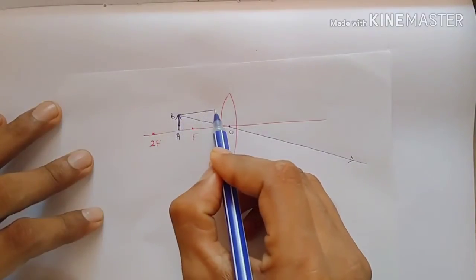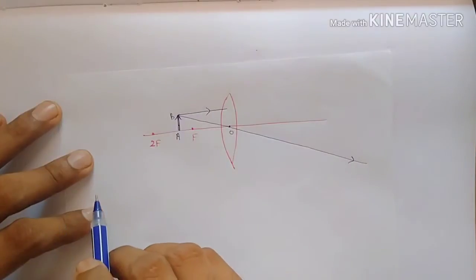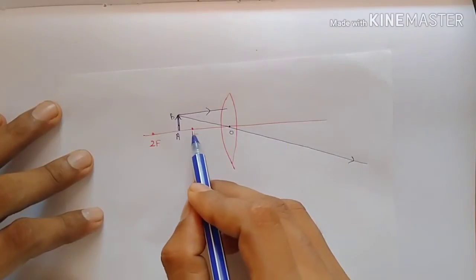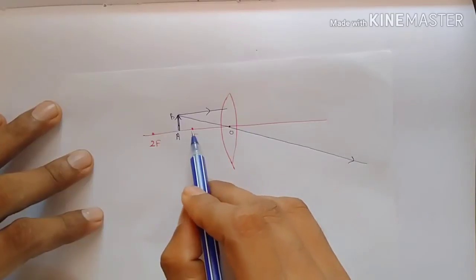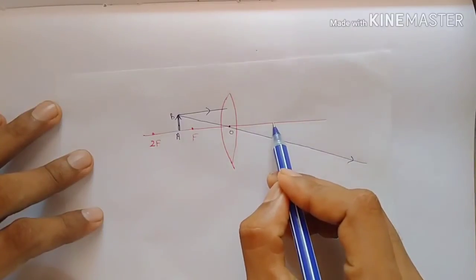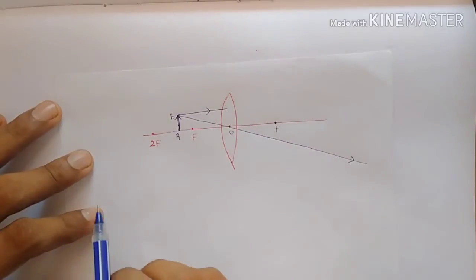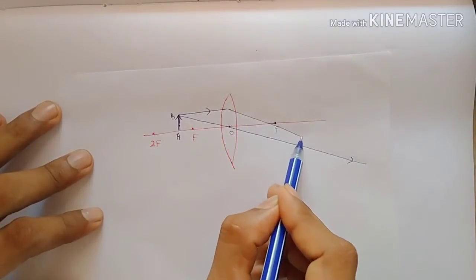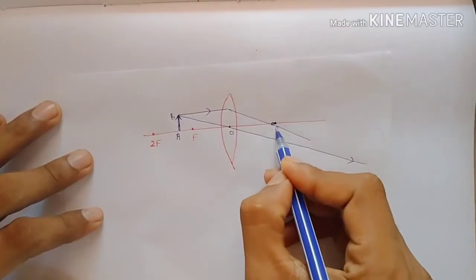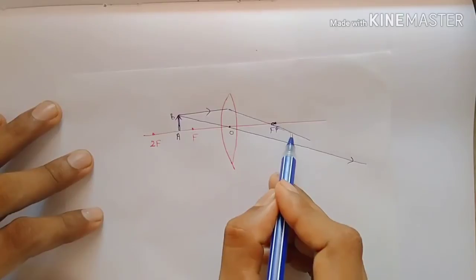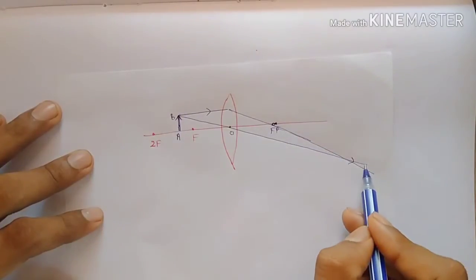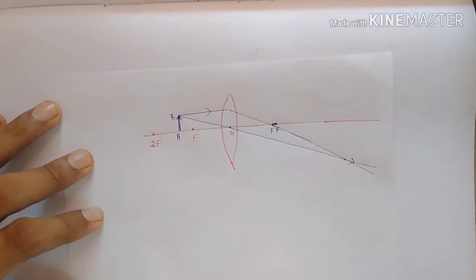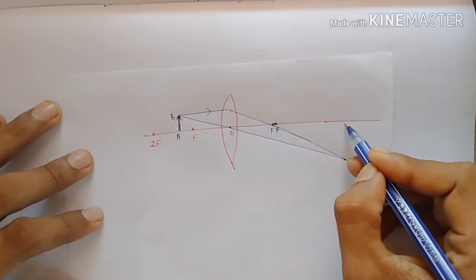Next, we are taking a light ray parallel to the principal axis. This is the light ray which is parallel to the principal axis, and it should pass through the focus. If we are having a focus over here, this lens will have a focus at the opposite side also. Let me mark the focus over here. Then the light ray will pass through the focus like this, and as a result of it, the two light rays are getting converged over here. By extending the principal axis, we could see an image is formed over here.